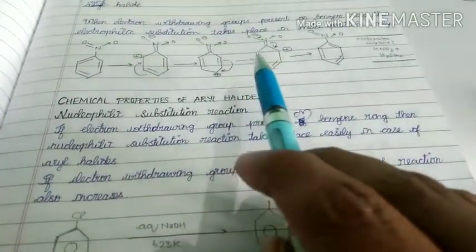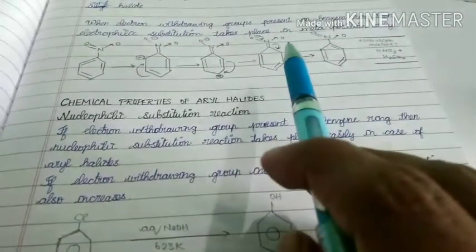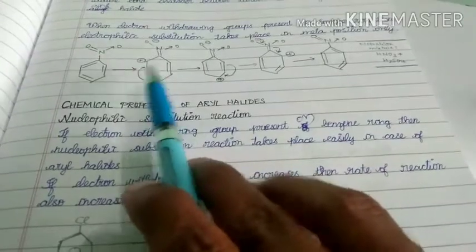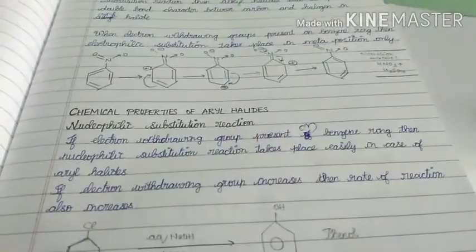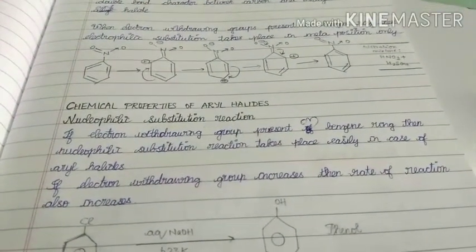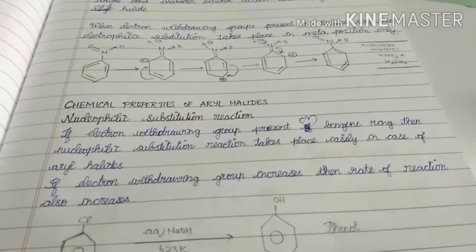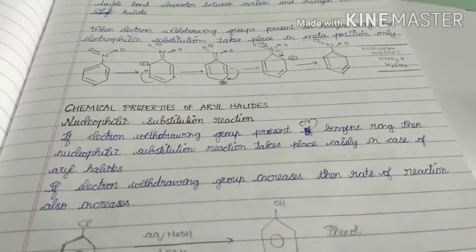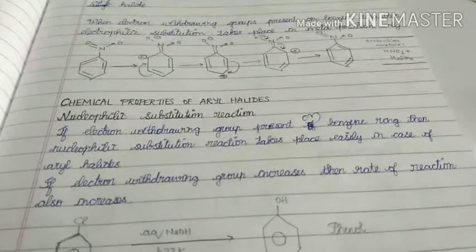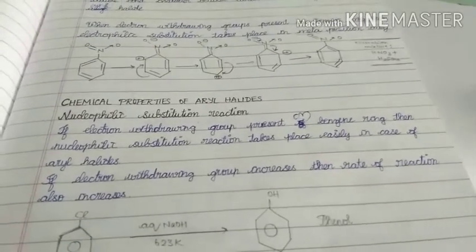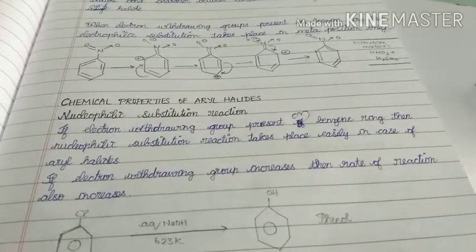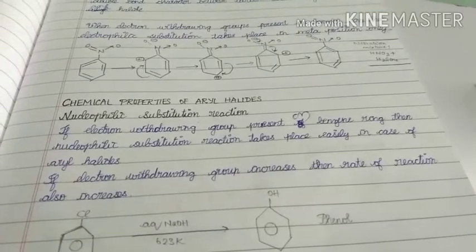Nucleophile means what? Negative charge. So that negative charge immediately comes to a positive charge. So what is the point here? When electron withdrawing groups are present on the benzene ring, then nucleophilic substitution takes place readily, easily. If electron withdrawing groups increase, then the rate of reaction also increases.